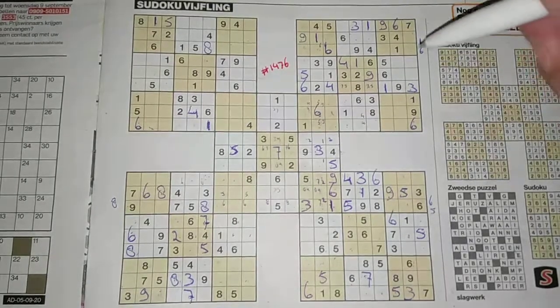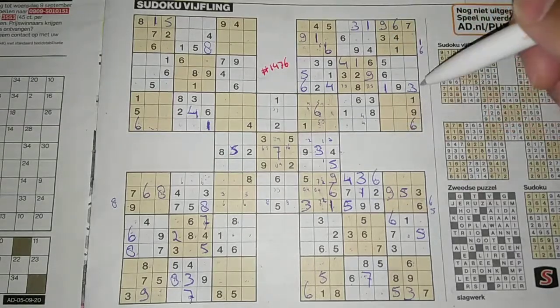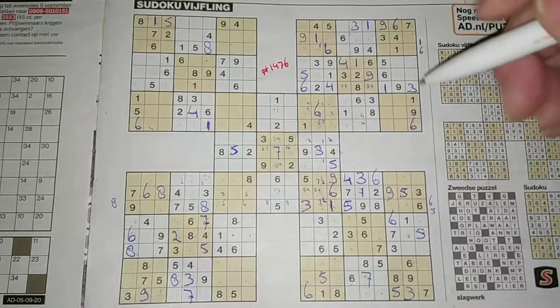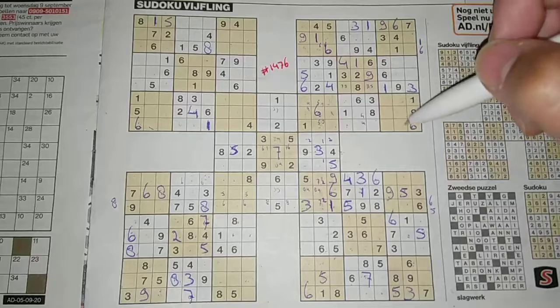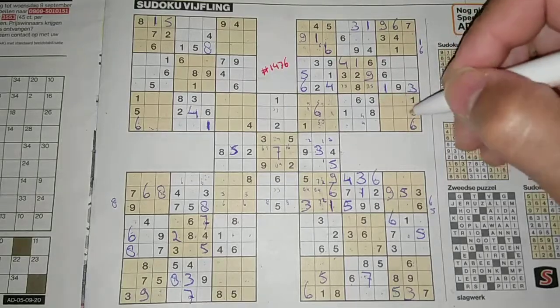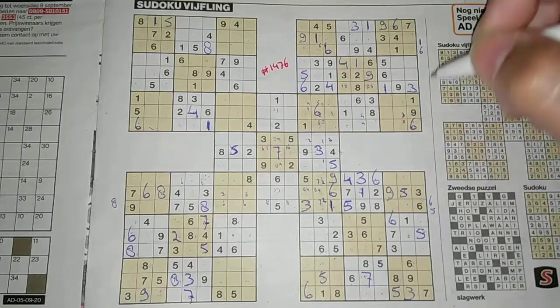33 minutes, alright. 3 in this column, 3 in that column. So the column between the 3 boxes is left for the 3, here or there. We see a 3 here, no 3 there. So the 3 could be here or there.